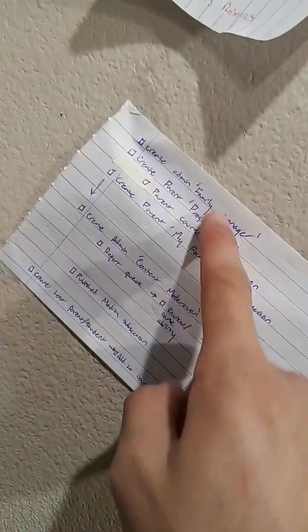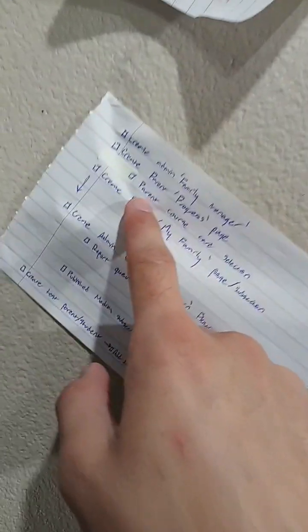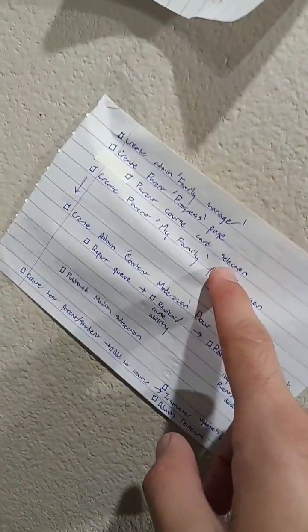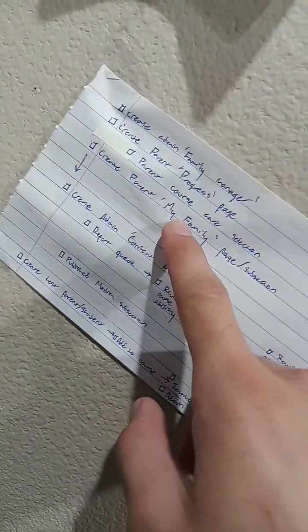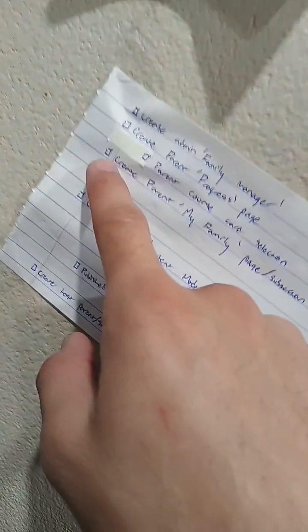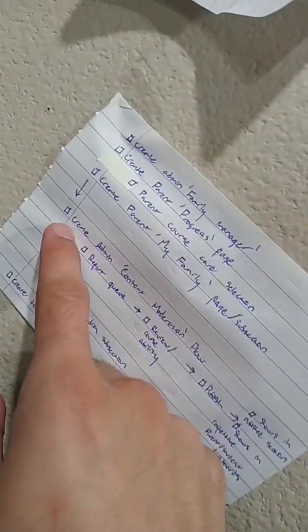So I've said a lot of stuff. What's my actual roadmap? This is my actual roadmap. We gotta have a family manager. We gotta have a parent progress page. We gotta have parent course card selection, and then the my family section isn't exactly super necessary, but I think that feels nice. I mean, come on, look at that. A family tree, that would be super nice.